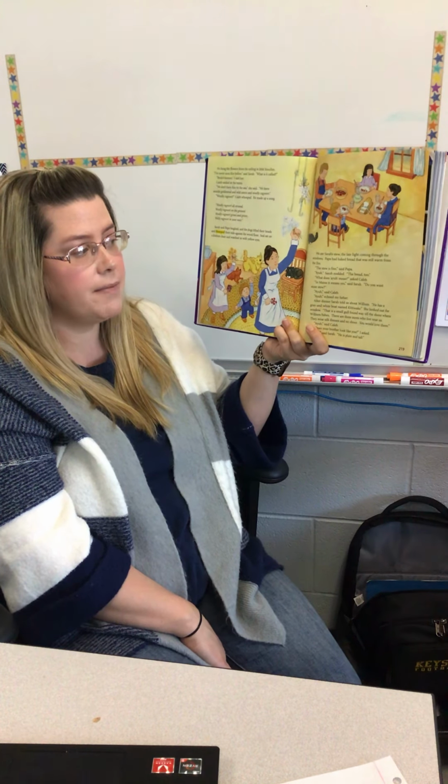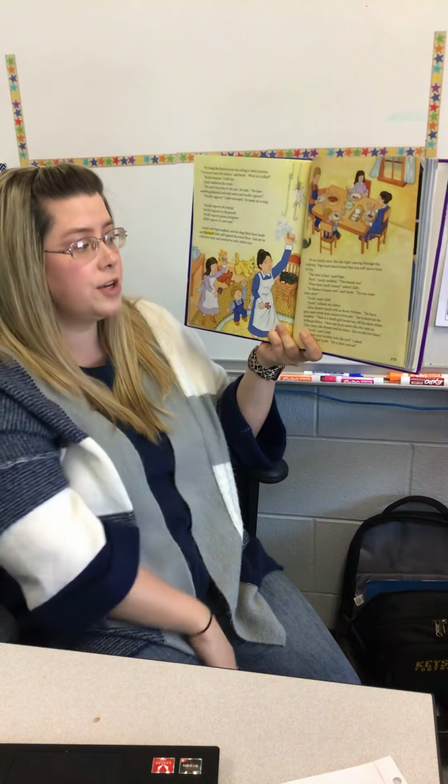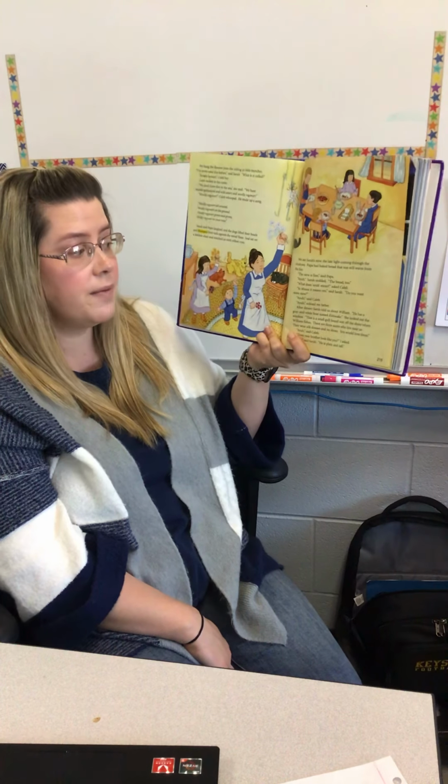"The stew is fine," said Papa. "Yeah," nodded Sarah. "The bread, too." "What does ayah mean?" asked Caleb. "In Maine, it means yes," said Sarah. "Do you want more stew?" "Ayah," said Caleb. "Ayah," echoed my father.